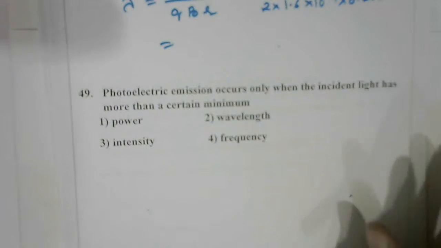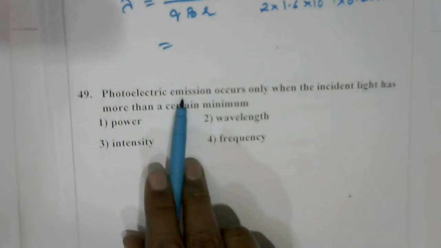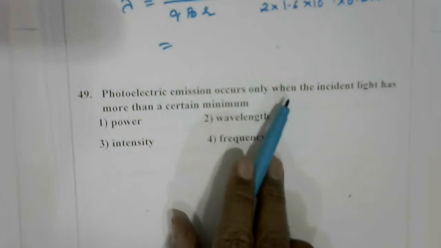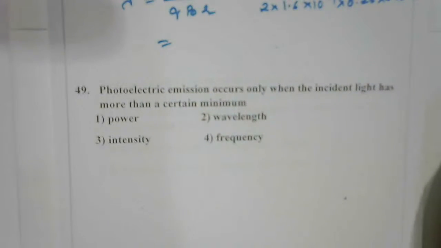So next question is: photoelectric emission occurs only when the incident light has more than a certain minimum. Yes, what is the answer?